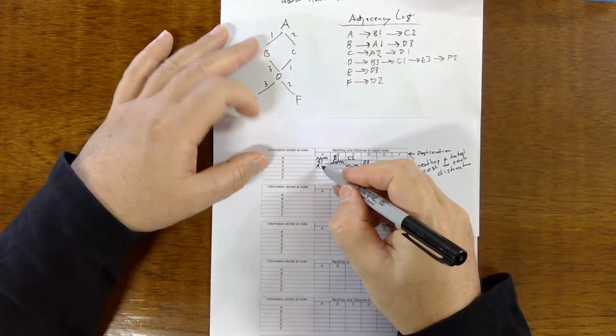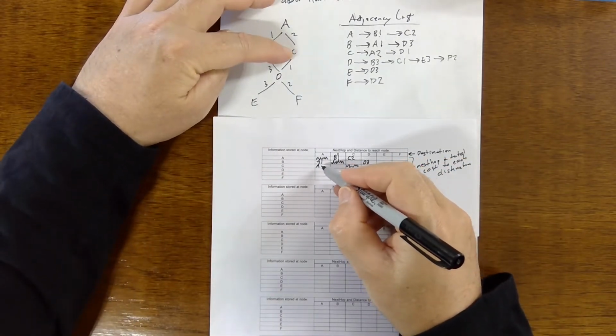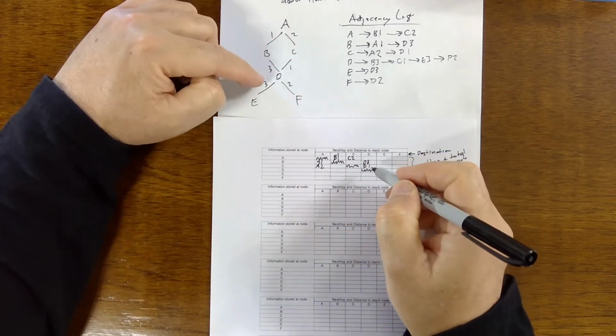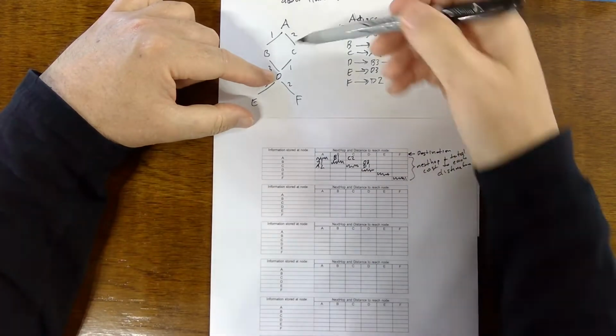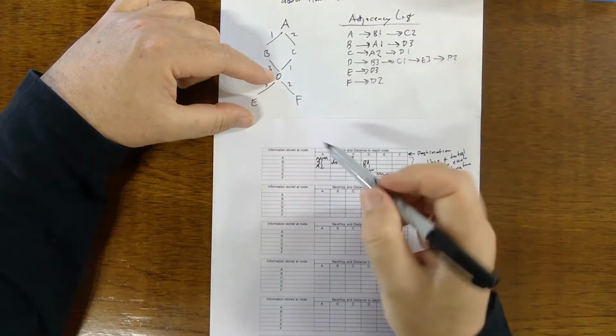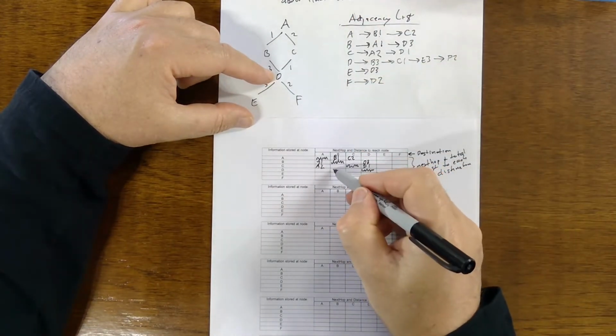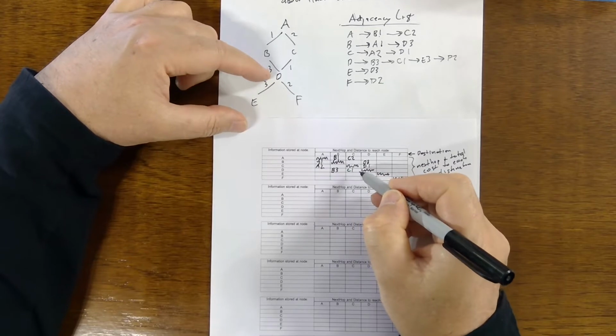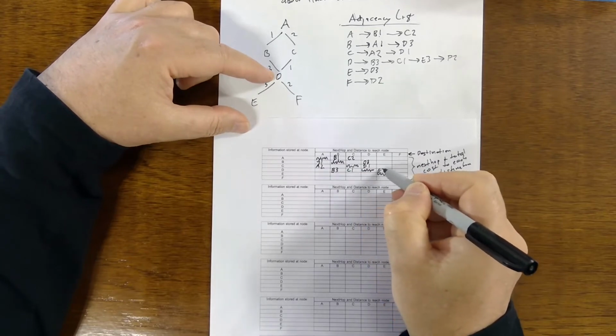So C knows A, 2, and D, 1. And then D knows about B, C, E, and F. Initially, it's just the neighbor information. So D knows about B, and it's 3 away. He knows about C, and it's 1 away. He knows about E, and it's 3 away.